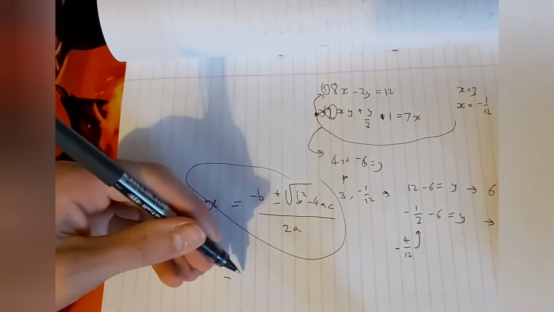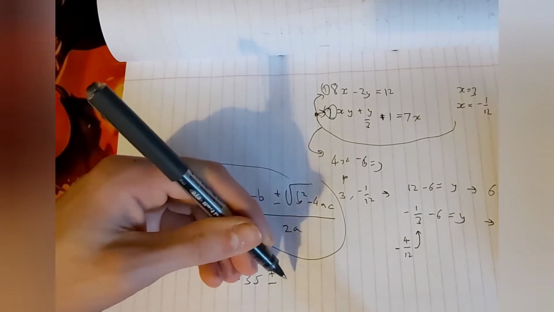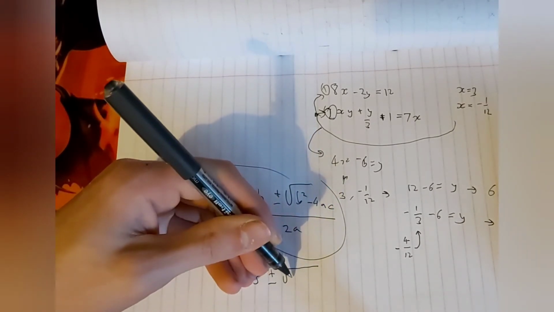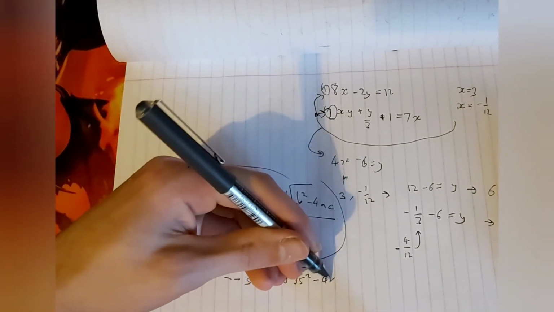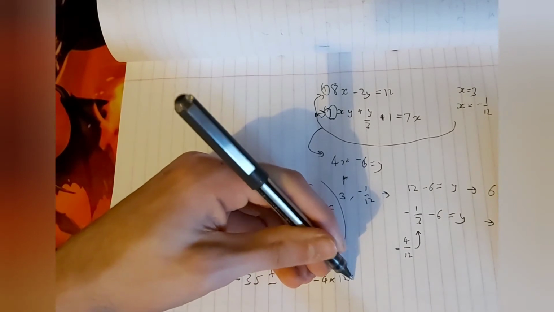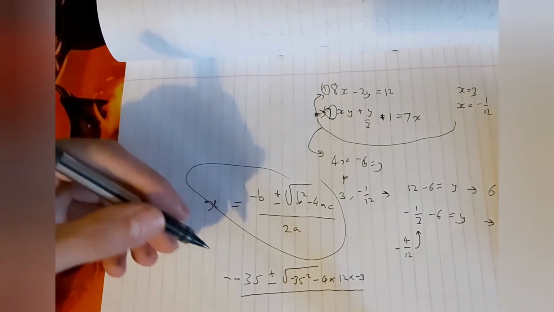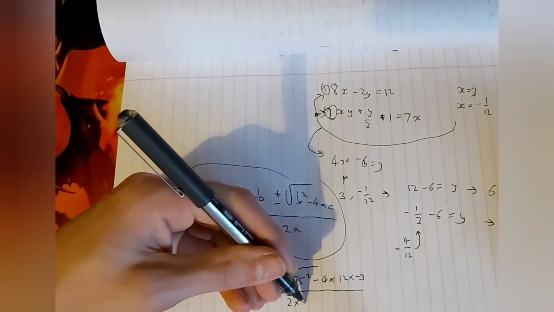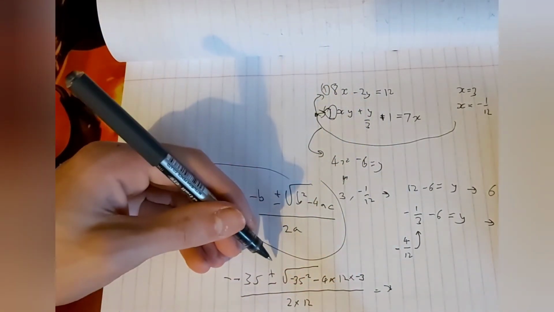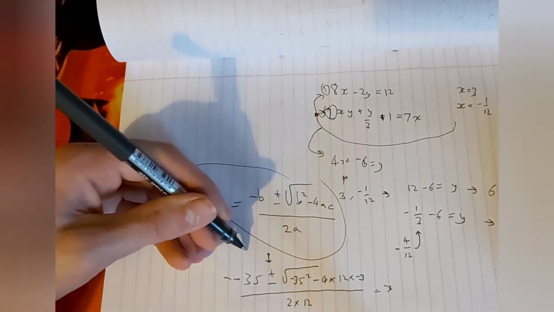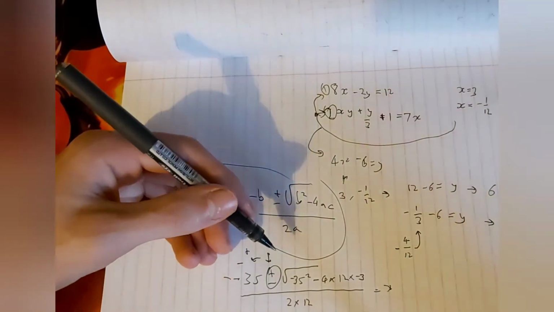It would be minus 35 plus minus the square root of minus 35 squared minus 4 times 12 times minus 3, over 2 times 12 equals x. We still get two solutions because we type it in twice, one time plus and the other time minus. That's why it says plus minus there, okay?